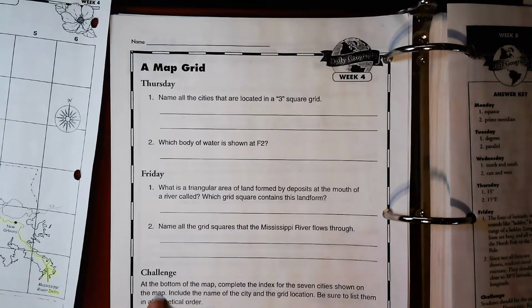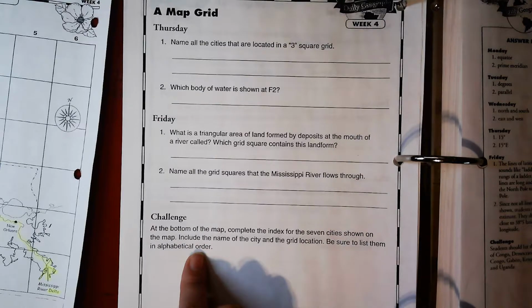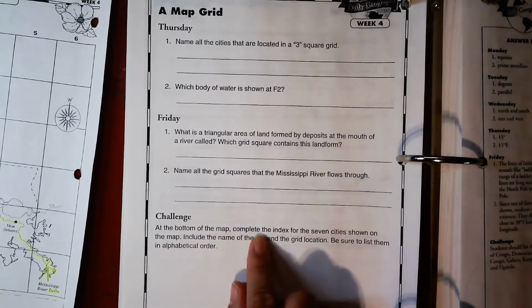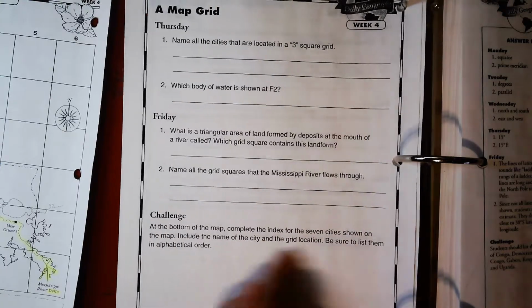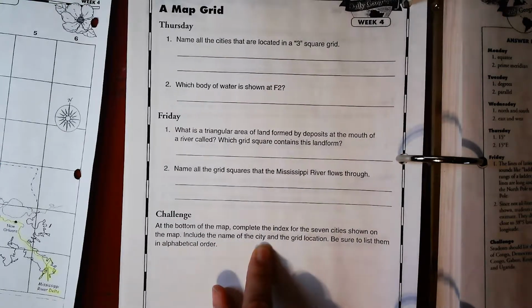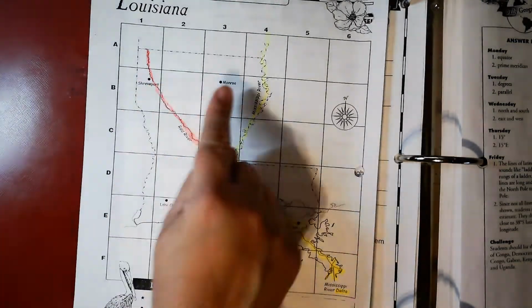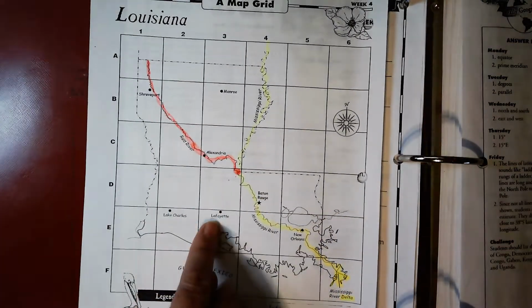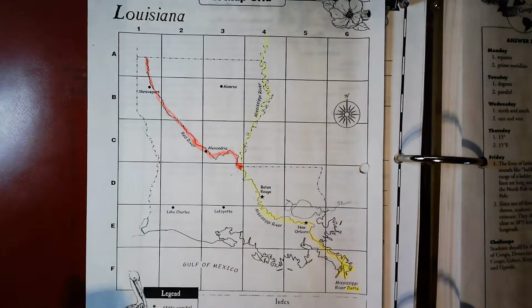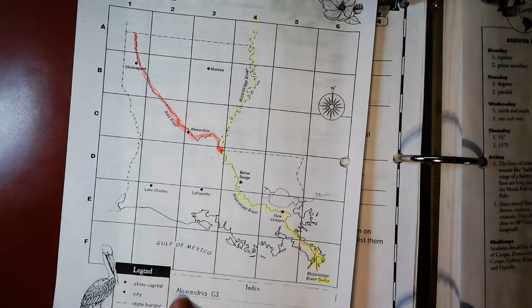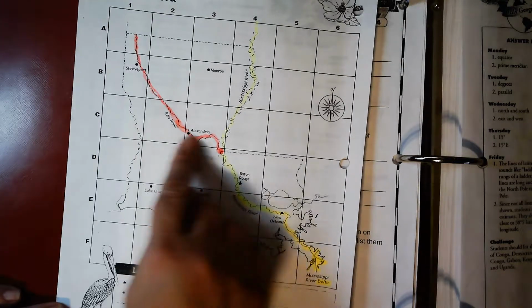Last but not least, you have a challenge question. You're never required to do the challenge question, but it's always great to get some extra bonus points to bring your grade up. So it says at the bottom of the map, complete the index for the 7 cities shown on the map. Include the name of the city and the grid location. Be sure to list them in alphabetical order. So on our map, there are 7 cities. 1, 2, 3, 4, 5, 6, 7. And they already put one of them on there for us. That's Alexandria. And it's in C3.